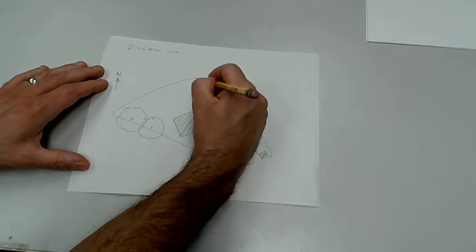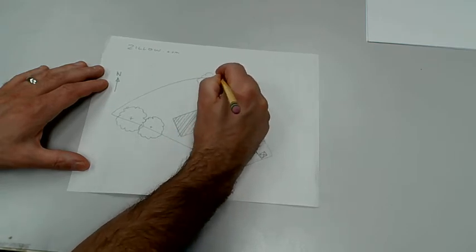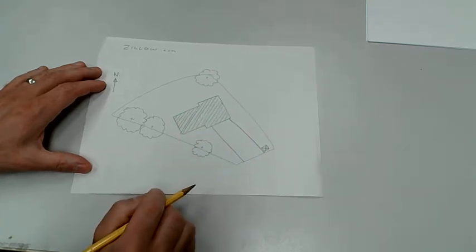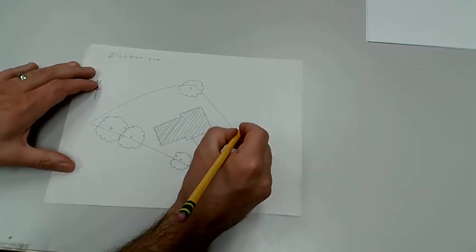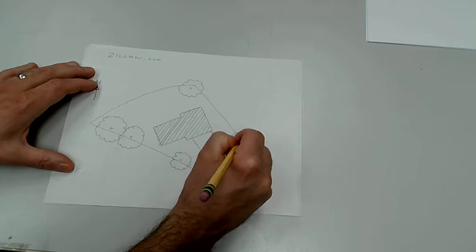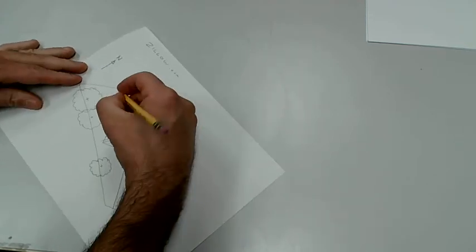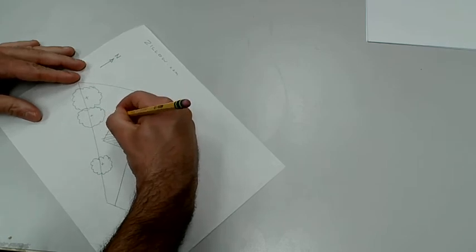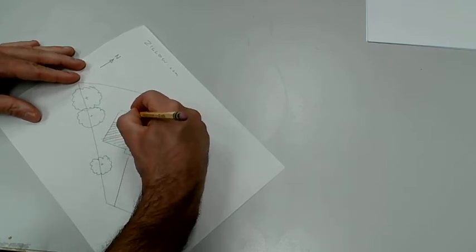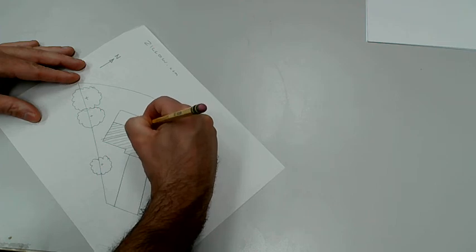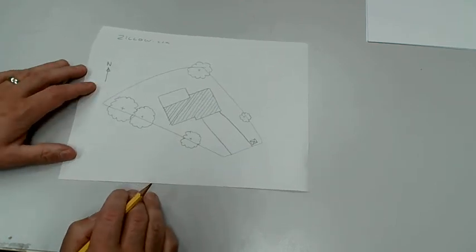There's one tree. There's another one. And there's one right there. Great. In the backyard, I have a deck. There's the deck.